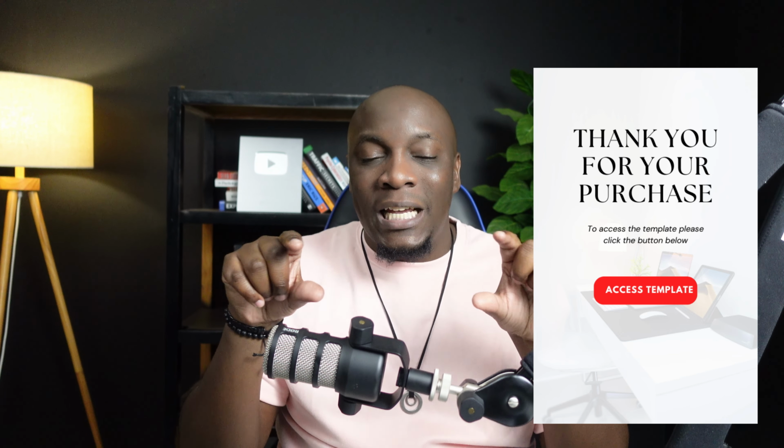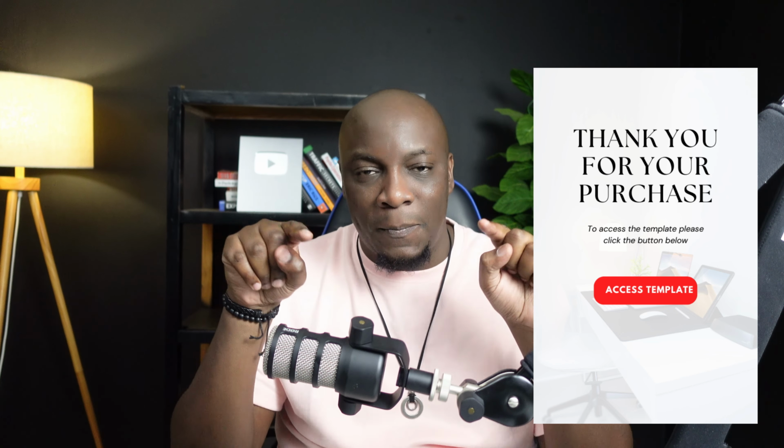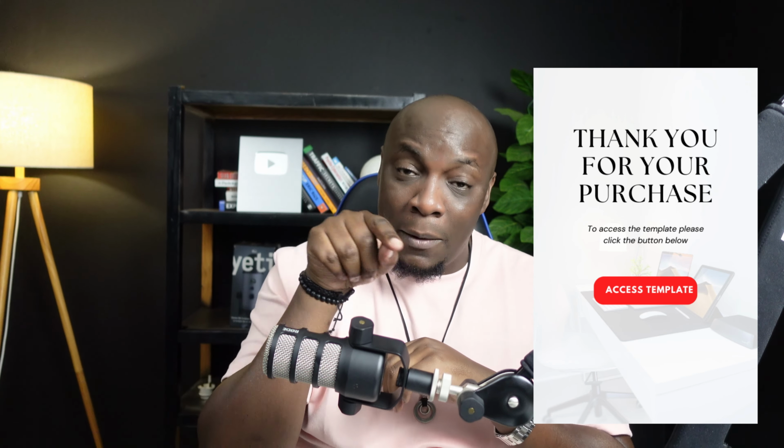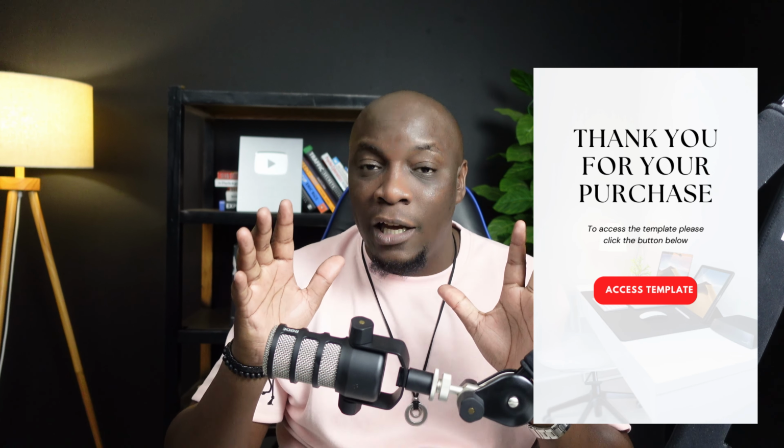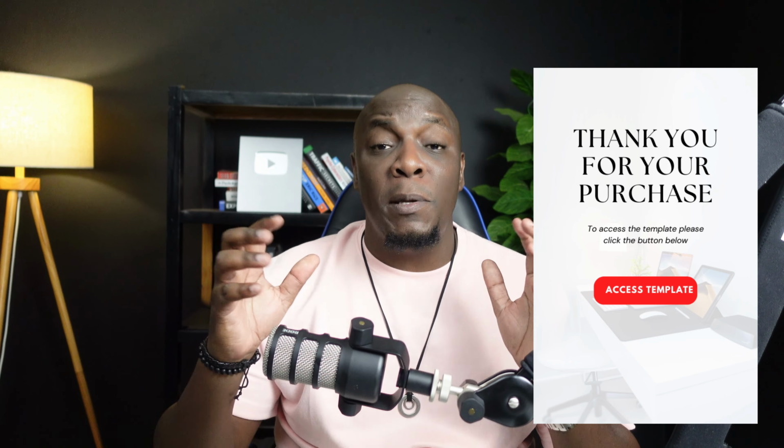But then I'll put a button that says, please click on this button to access your template. It's just going to be a nice button, like a red button with download template written on it. Then people will click on that. And inside of that button, I will put the link to the template itself so that people don't have to deal with this long link, but they can just click on the button. Then automatically it's going to open up the new page that says, hey, you can now access your template over here.